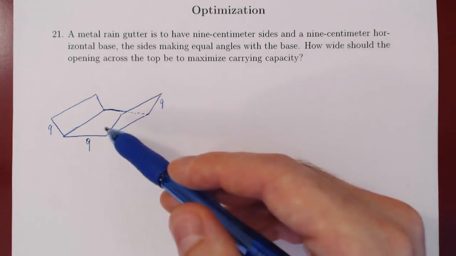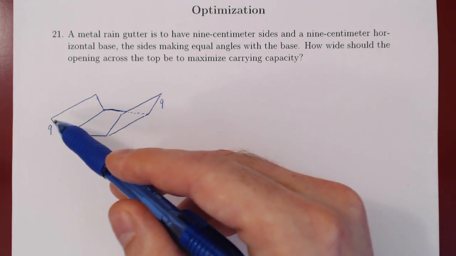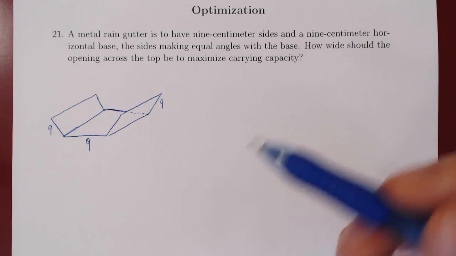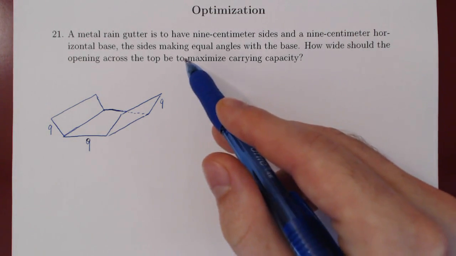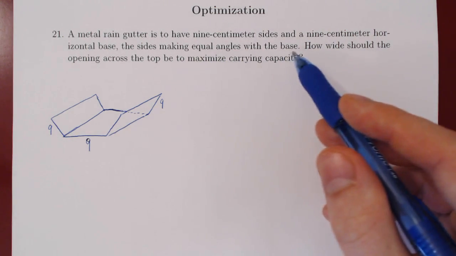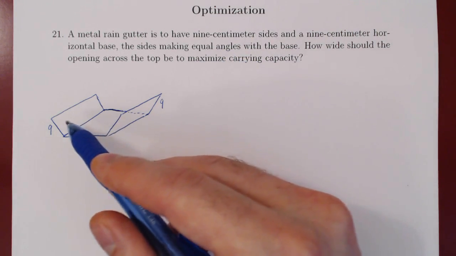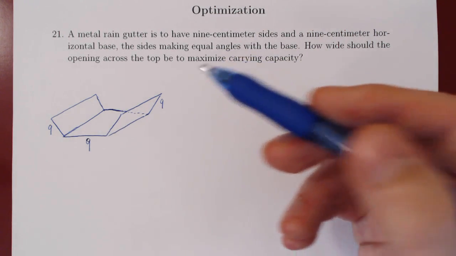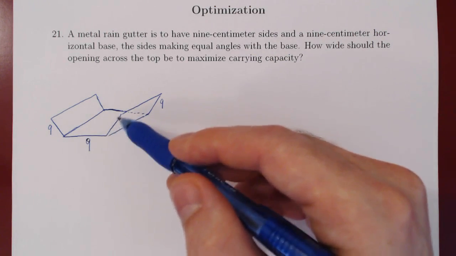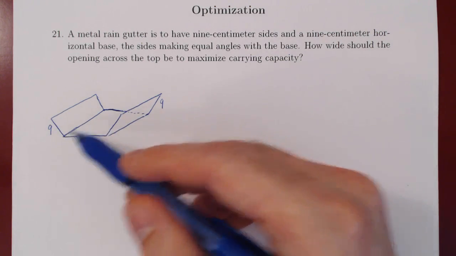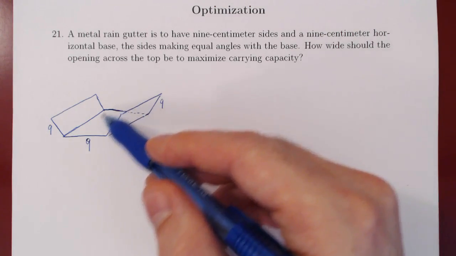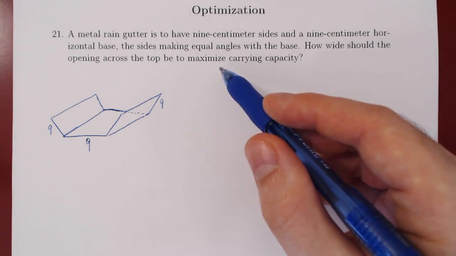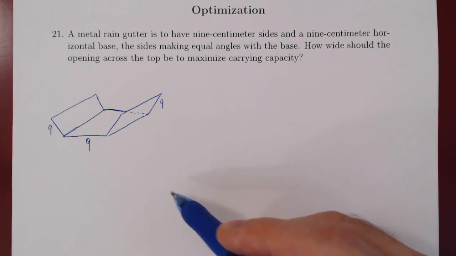So you want to choose the angles for both sides, and we know that they have the same angles. So the opening on the left and on the right is the same. The obvious question is, if you're going to make such a rain gutter, you will try to maximize the possible flow of water, and that's what's called the carrying capacity.